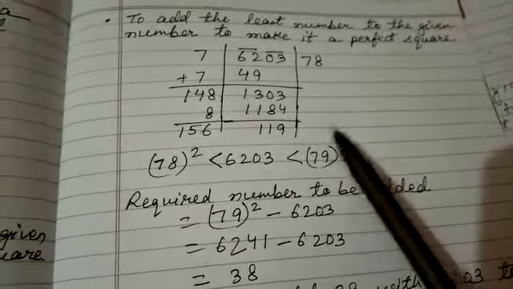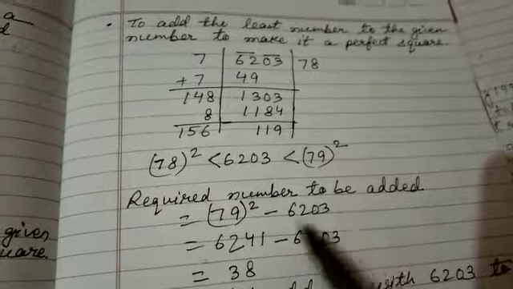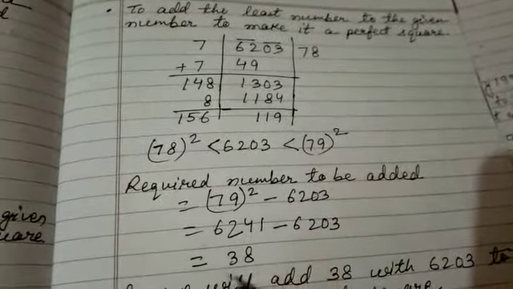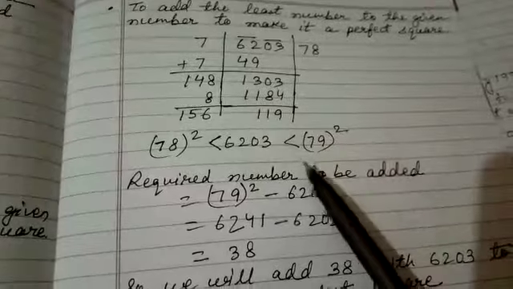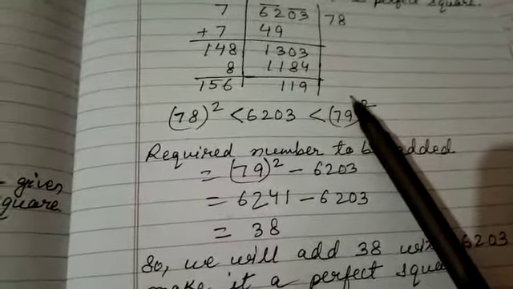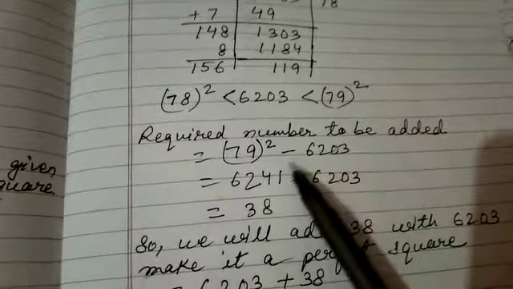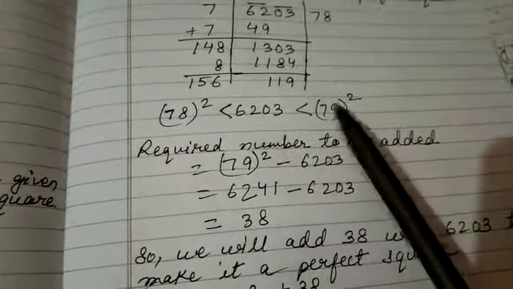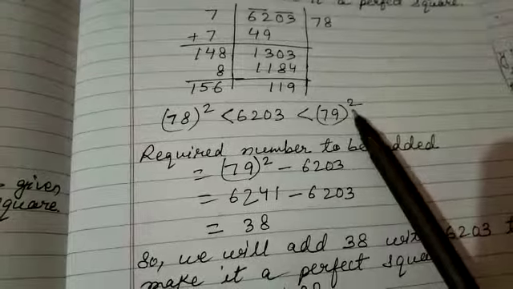We have to find the square of 79 and subtract the given number. So that much we need to get the perfect square, that is the square of 79. To get the perfect square of 79, that is the next perfect square, because as I told, there is no perfect square between 78 and 79.